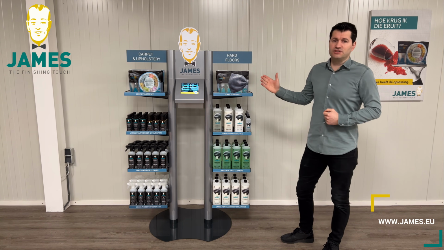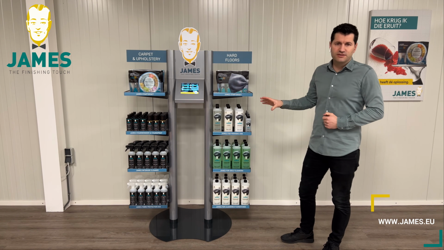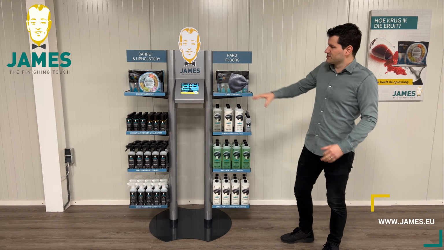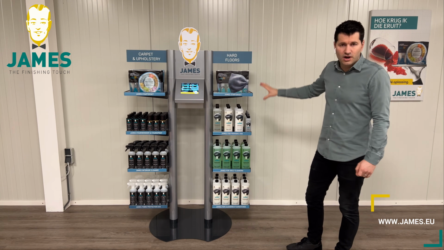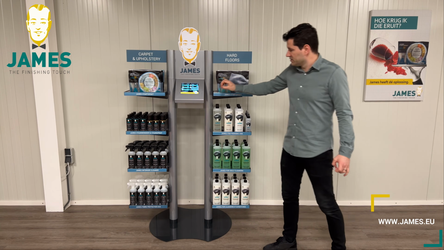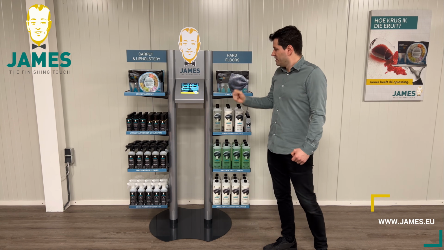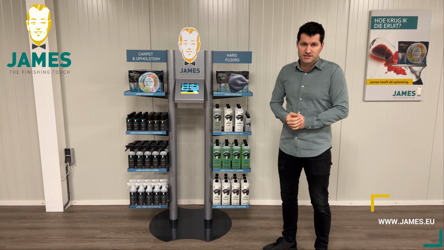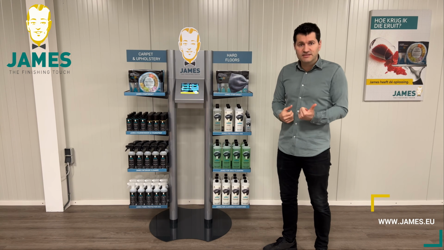I'm standing next to the James interactive floor display. This is the ultimate display to showcase the James maintenance products in your store. It has all the products for carpet and upholstery and all the products for hard floors. And in the middle, it has an Apple iPad mini for the interactive part. On the iPad, you can search for over 1,500 stains and what product to use to solve that stain. You can request maintenance advice.